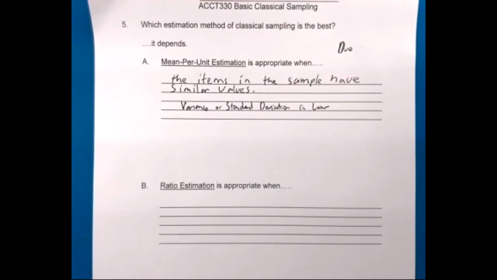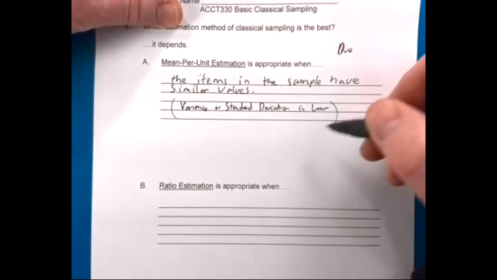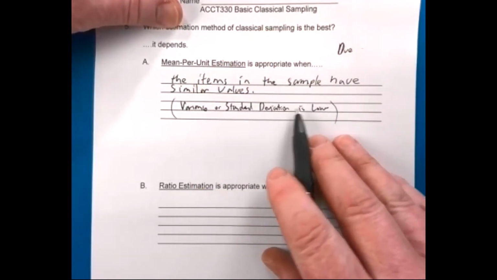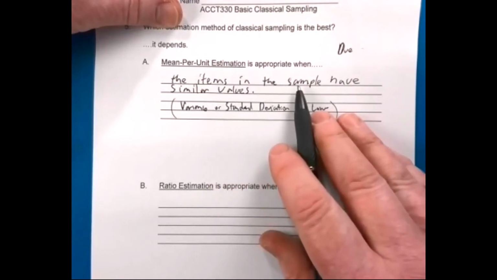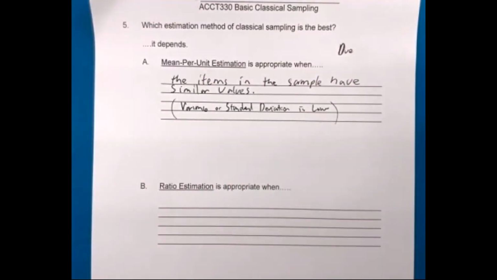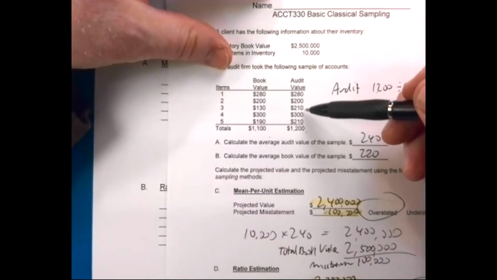Again, that's kind of a statistical way of saying it. But in other words, if they're all around the same value, they all have similar values. Now going to our page 2 here, the values jump around a little bit.